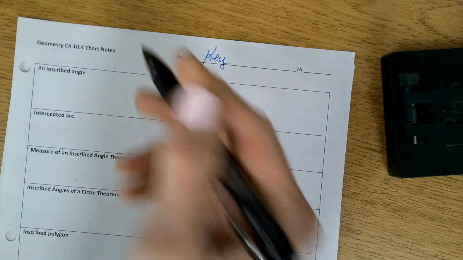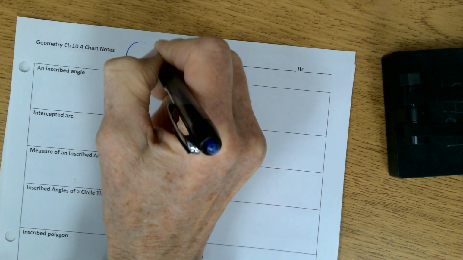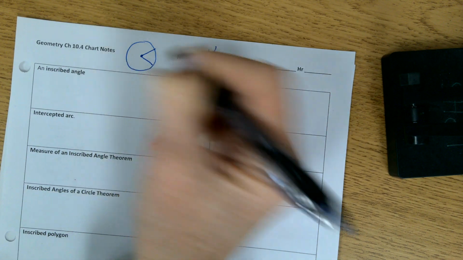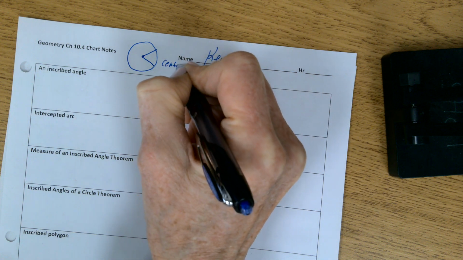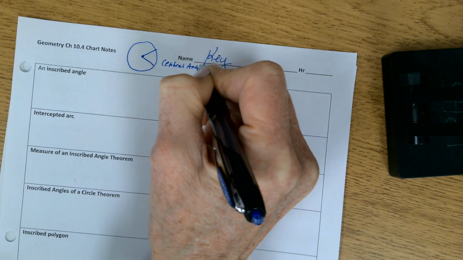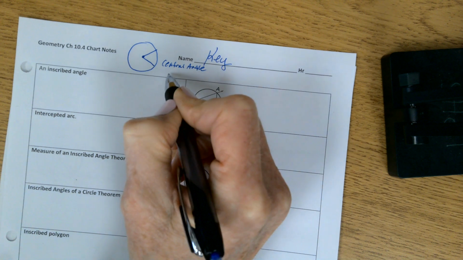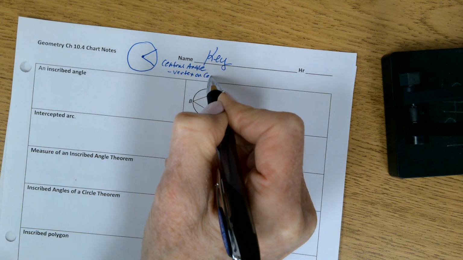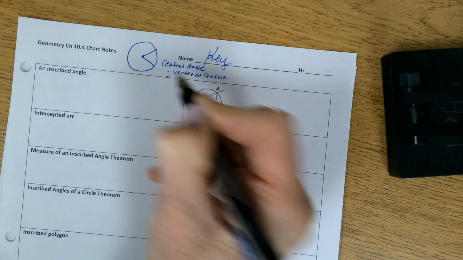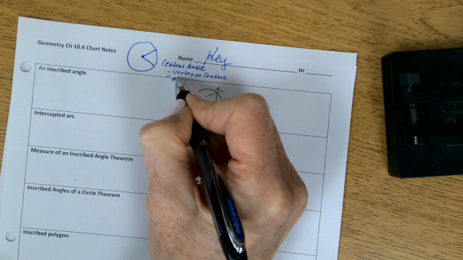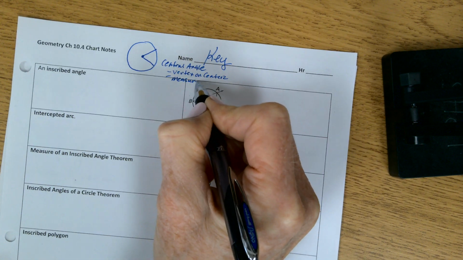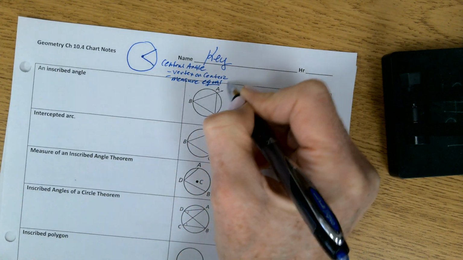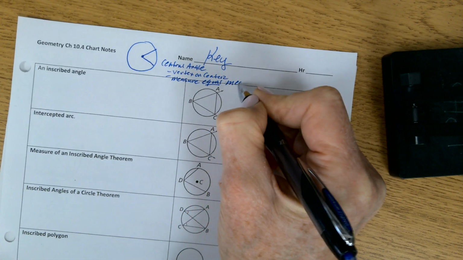Okay, an inscribed angle. First, let's talk about the only other kind of angle we've known with circles right now. That's a central angle. There's a couple key things. Vertex on center. And the second thing is the measure of a central angle is the same as the measure of its arc.